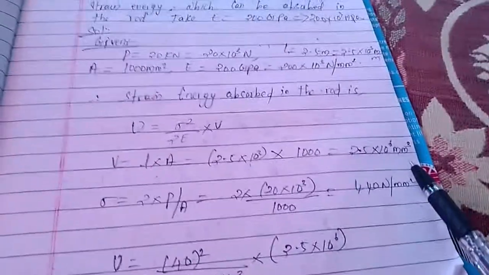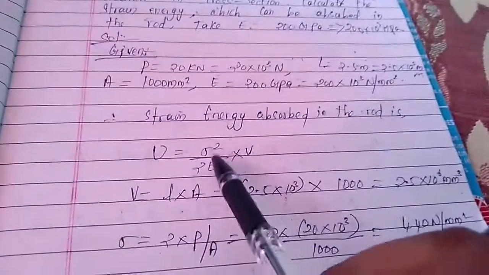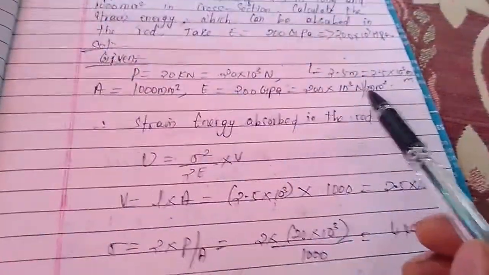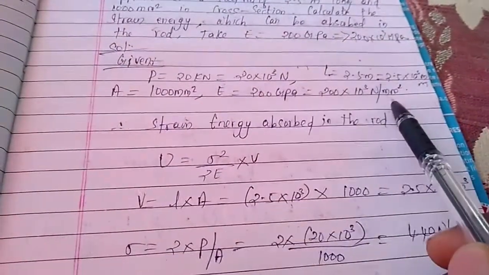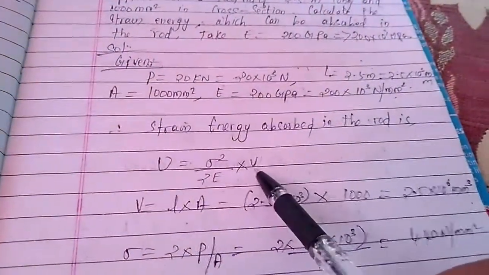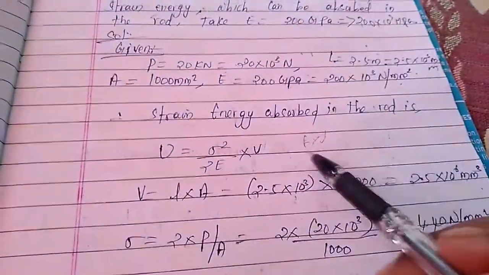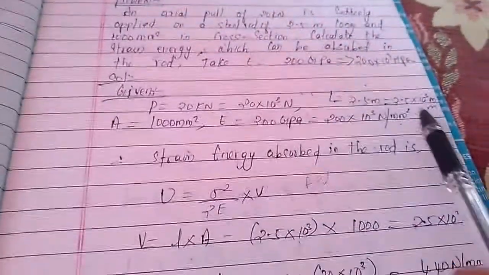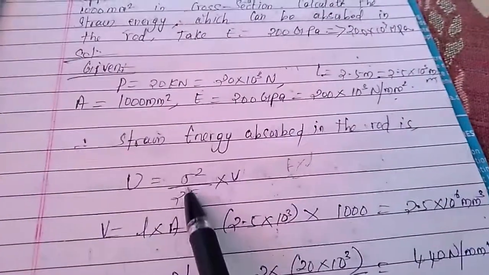Then what is your stress actually? E is given in your question itself. E is 200 into 10 power 3 Newton per mm square. And V, how will you calculate? V is nothing but area into L. Area is 1000, and length you have calculated. Next you have to find sigma.